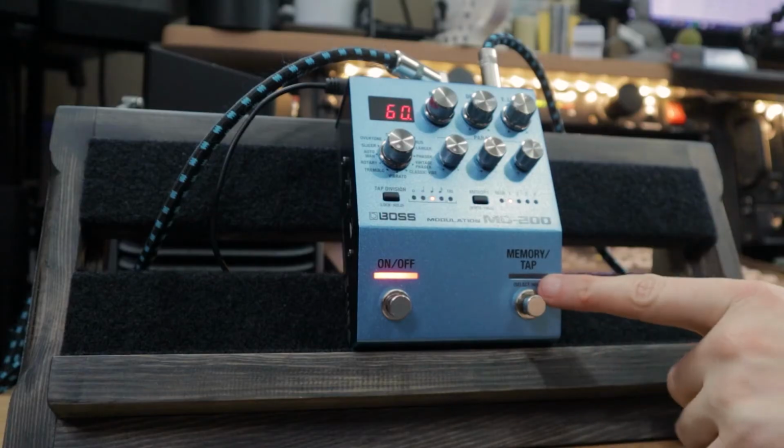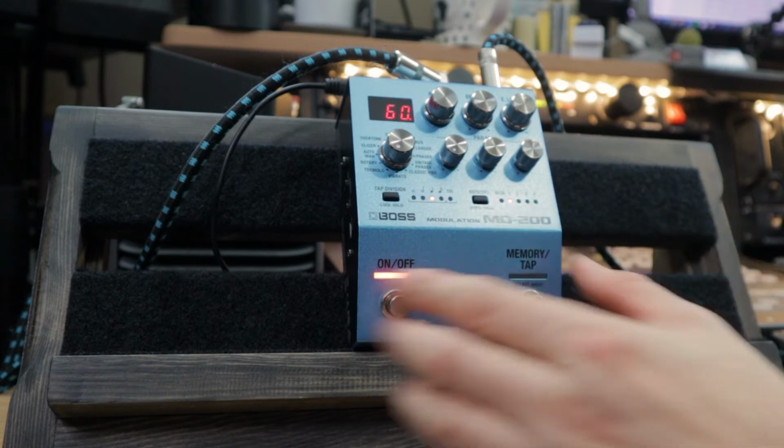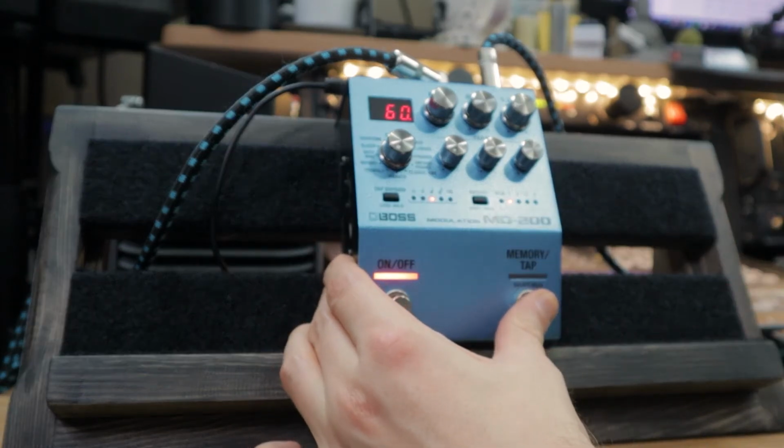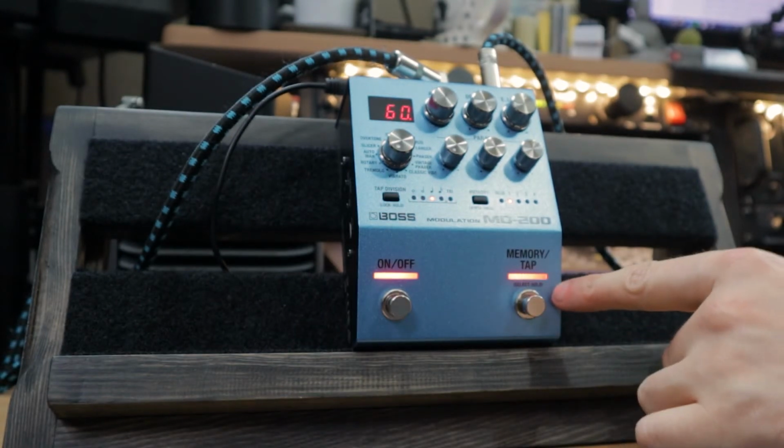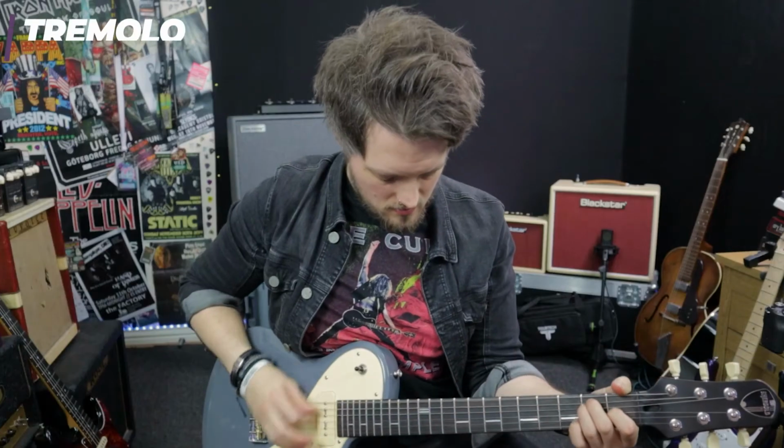Before we start on the tremolo, I'm also going to engage the tap tempo mode. So when this light is off, it's in memory mode, so it banks between the different memories. If I want to put that into tap mode, I hold that switch down, and then this light starts pulsating in time with the tempo that's set.